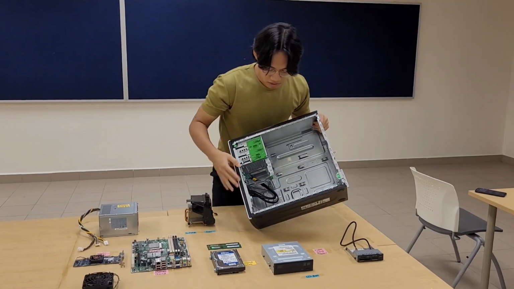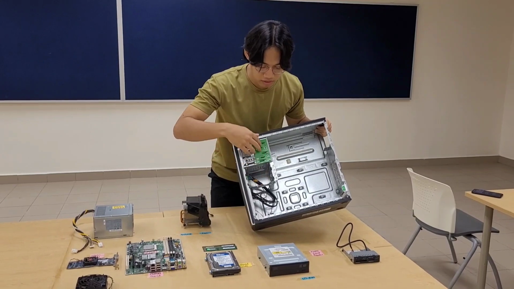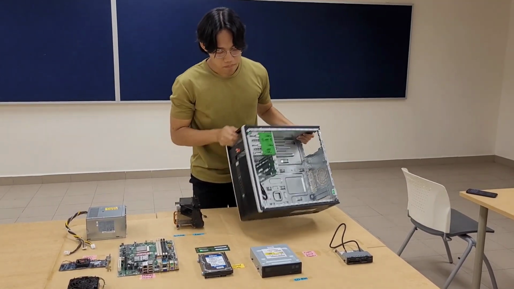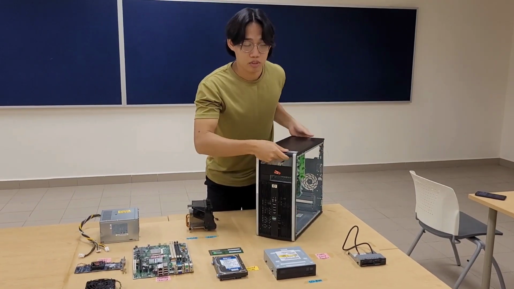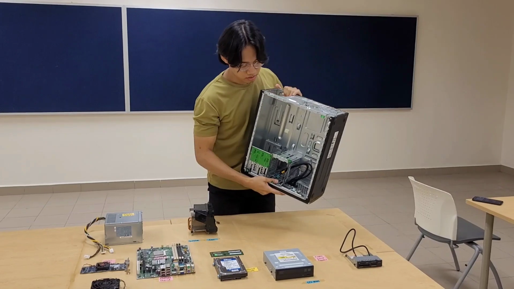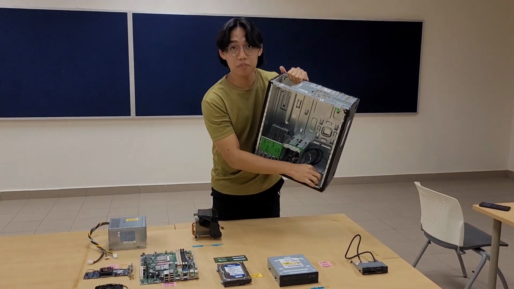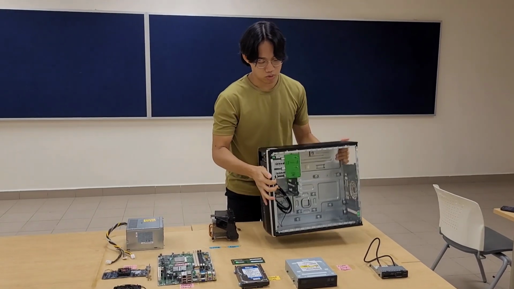Okay, next, this place is for the hard disk. We put all the hard disks here, and at the front we put the CD-ROM right here. You see, can you see this here? Okay, this is from this. You see, there is a speaker built inside it.